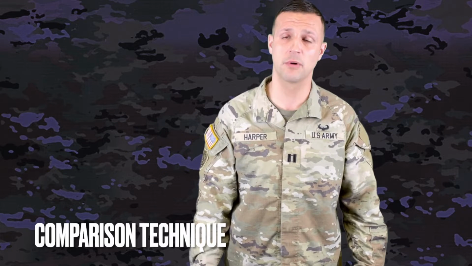The comparison technique, based on the number of COAs that you have, each evaluation criterion receives a value from 1 to 10, with 1 being best. When all evaluation criteria are added together, the COA with the lowest value is chosen, like golf.